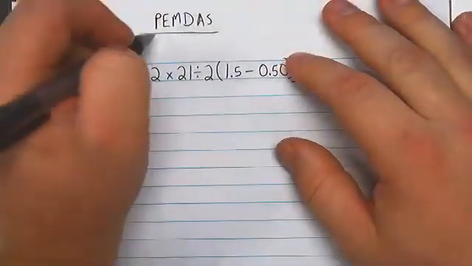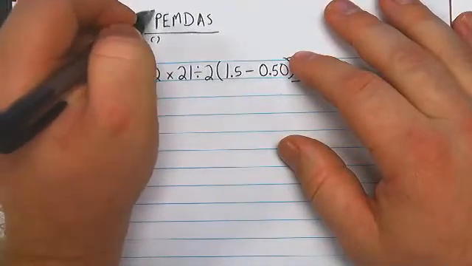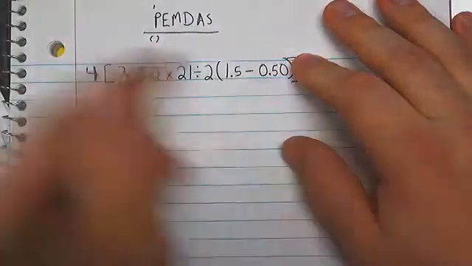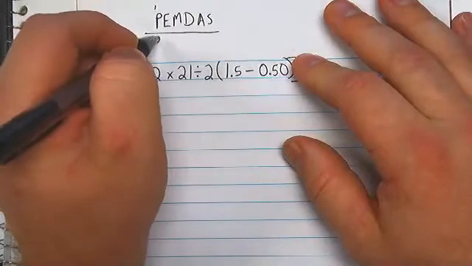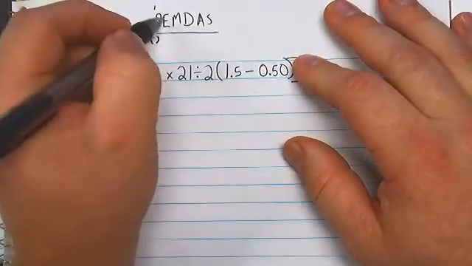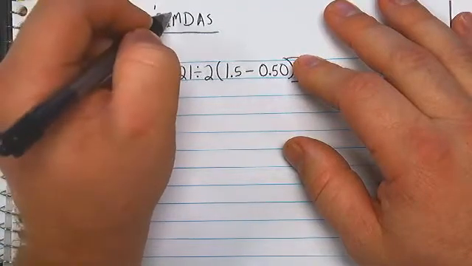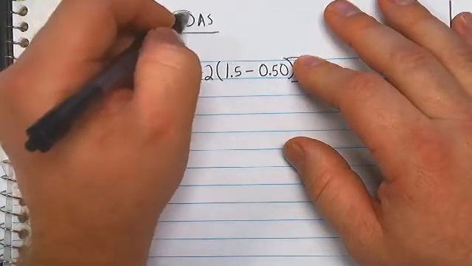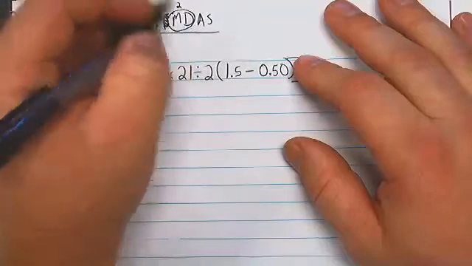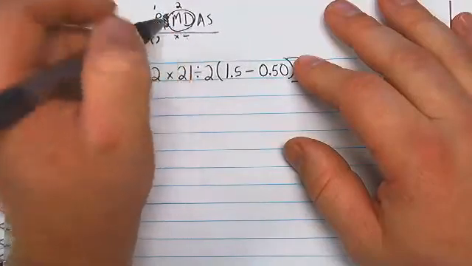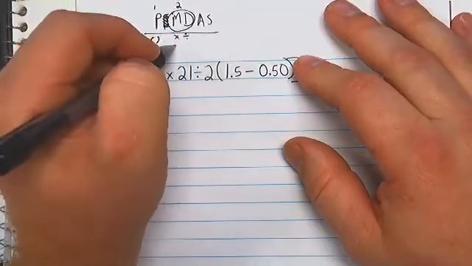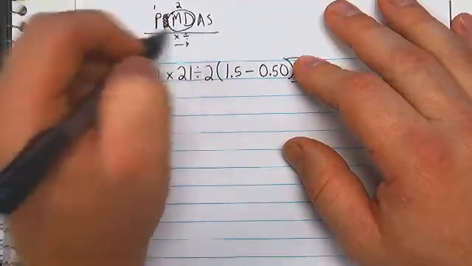Remember, we must first do our parentheses. That's our first thing that we must do. Everything in the parentheses has to be done first. Exponents would be the next thing, but remember, we don't do those in 5th grade, so we don't have to worry about them right now. The next thing would be our multiplication and division. We multiply and divide, but we do them in whichever order they come first, left to right.